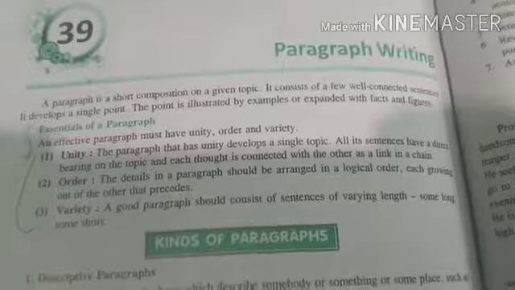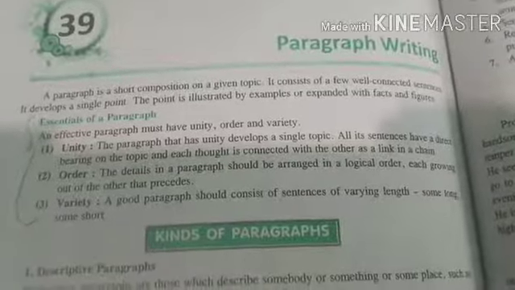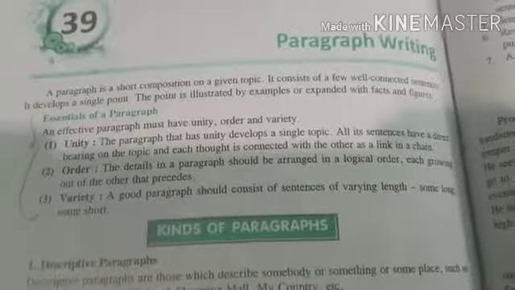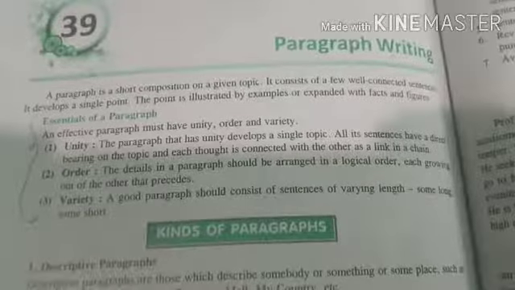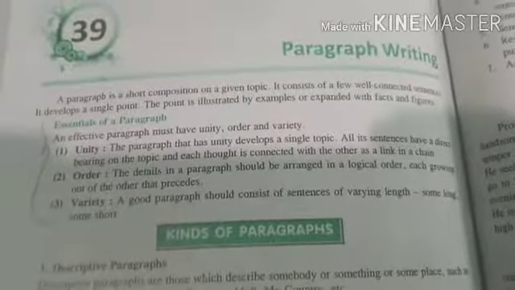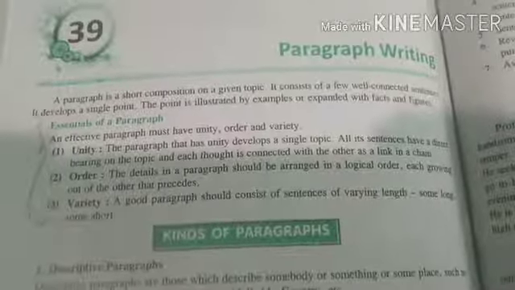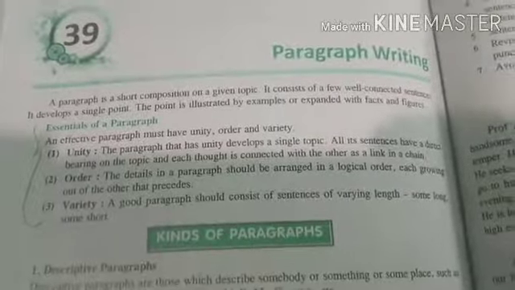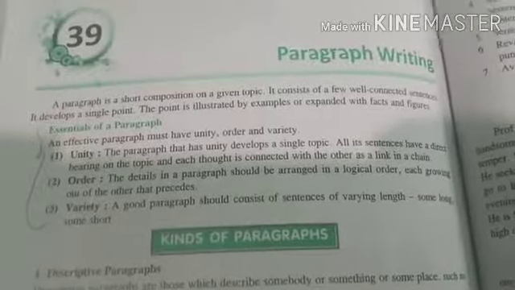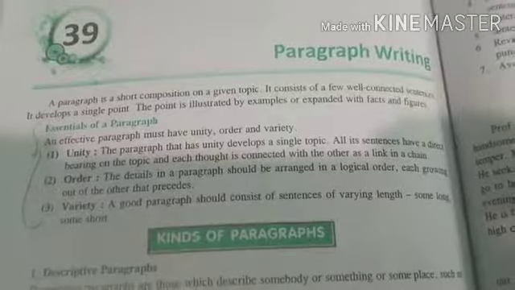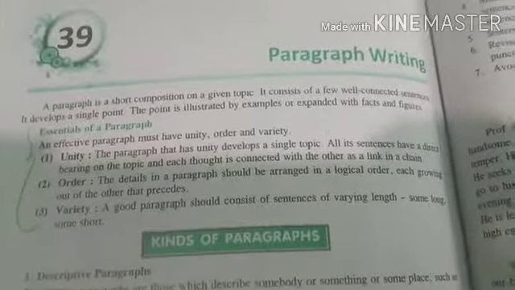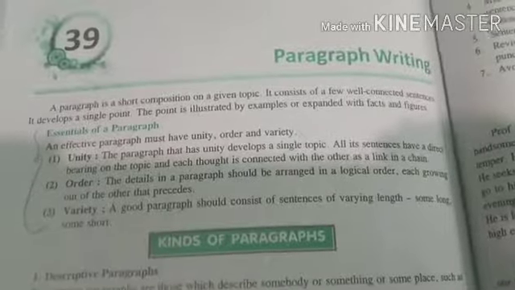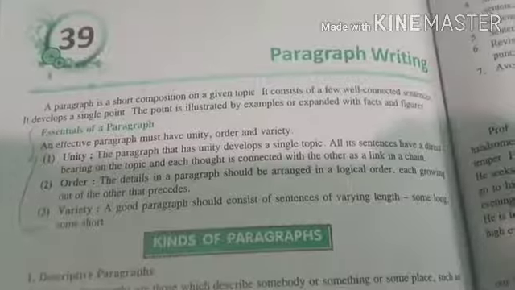There should be unity. As in friendship also, there will be some friends among yourselves who have unity among themselves, right? If they want to do something, then there will be unity and they will say, okay ma'am or okay sir, we will do this task in a group. That means there is unity. Everyone is connected to one another. Similarly, in paragraph writing also, there will be unity.